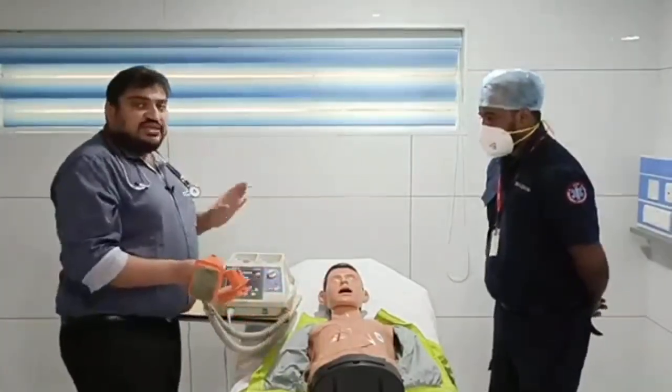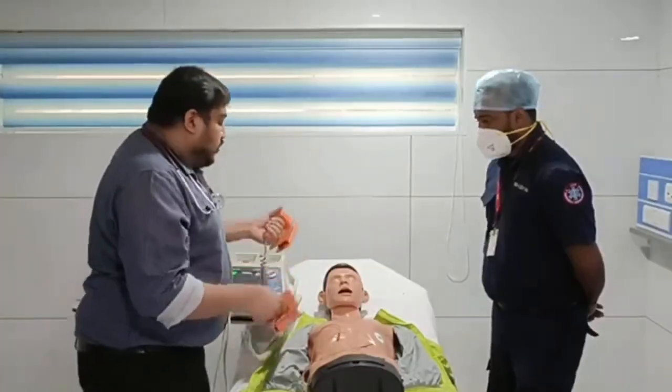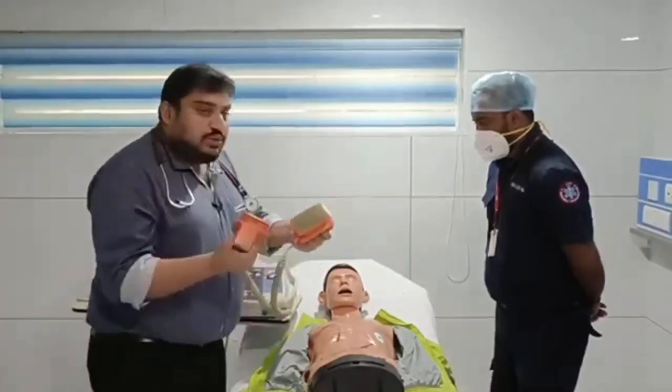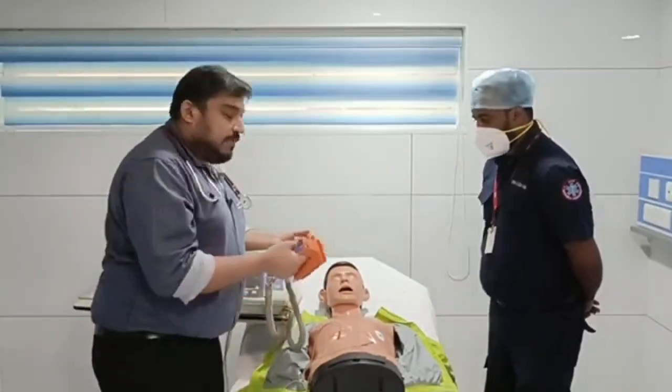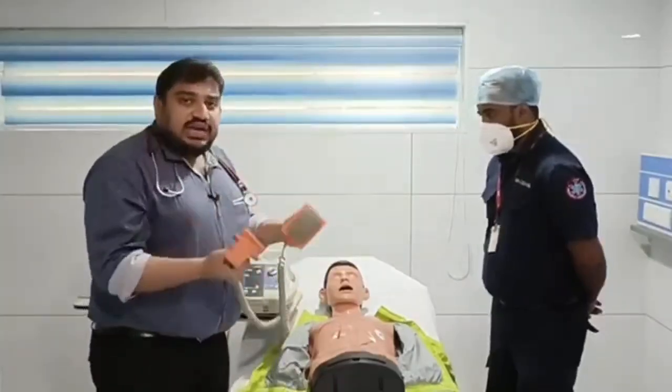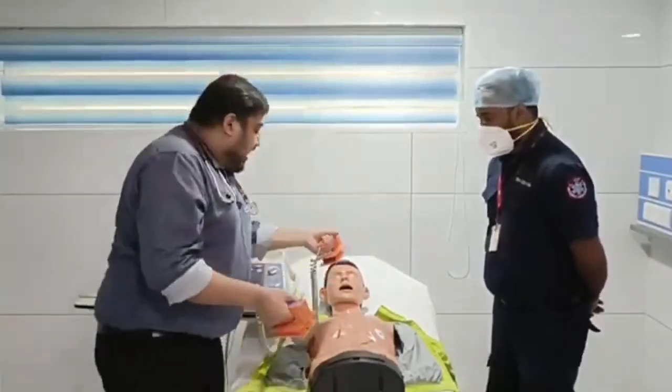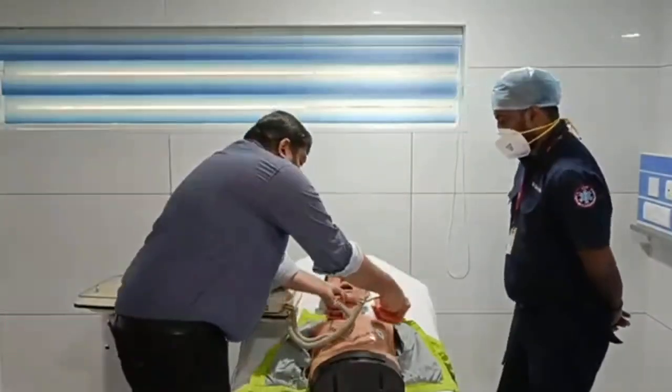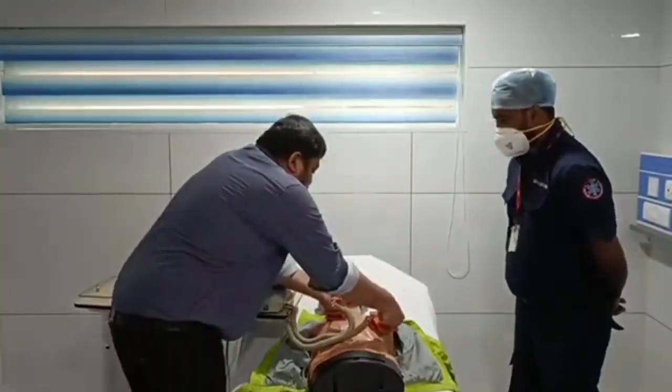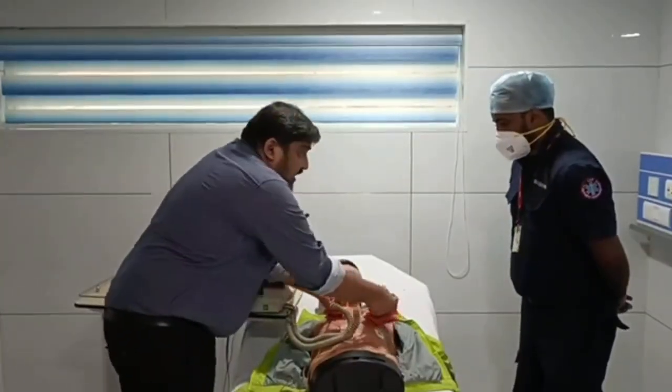Once you recognize that it is a shockable rhythm, you need to charge it and you need to apply jelly. For a mannequin I am not applying jelly, but ideally for patients you need to apply jelly, and you have to make sure that there is good contact over the sternum and over the apex. That's the most important thing.